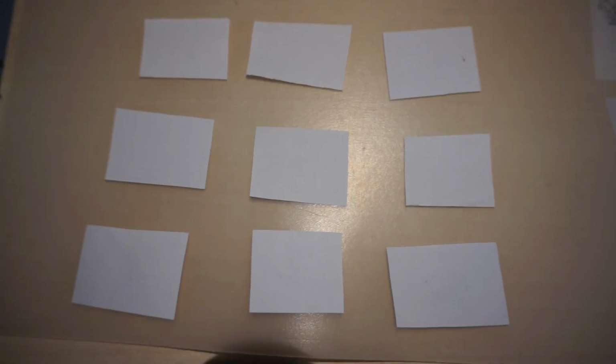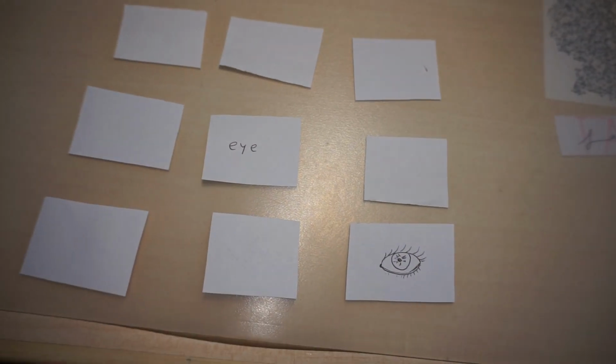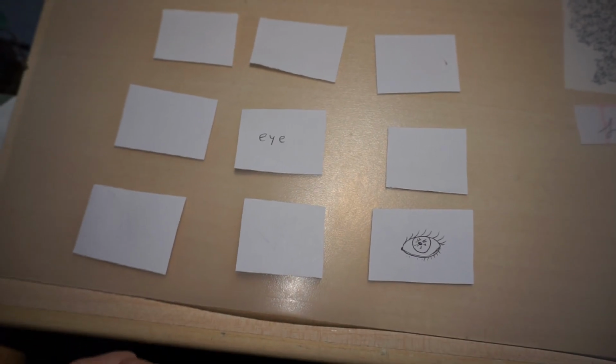So to start playing, they would have to take turns, and in each turn they would have to flip two of the cards, and they would have to match the image of the body part and the name of the body part. If the two images match, they would have to use a structure that they would have previously learned, and this structure would be "this is" and the body part they have found, and they will have to keep going until there are no more cards left.